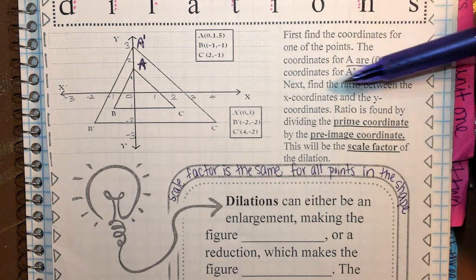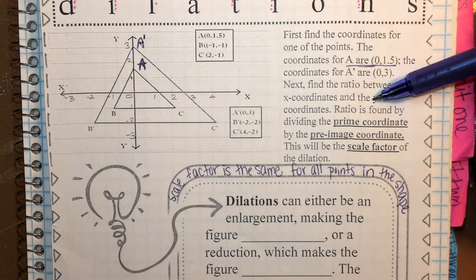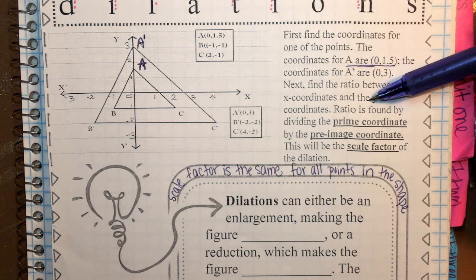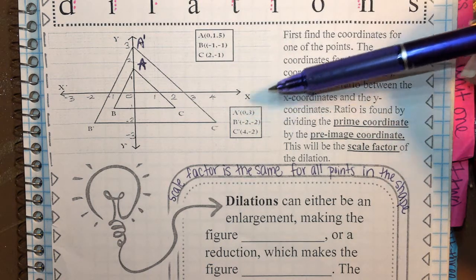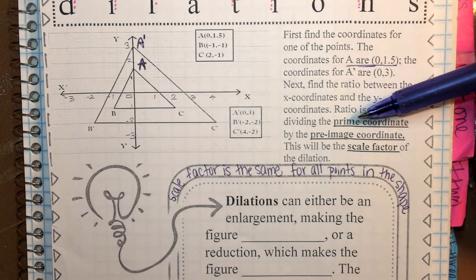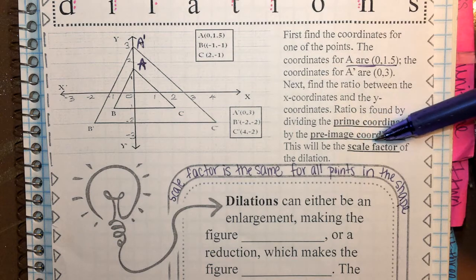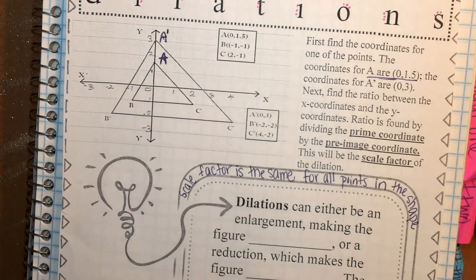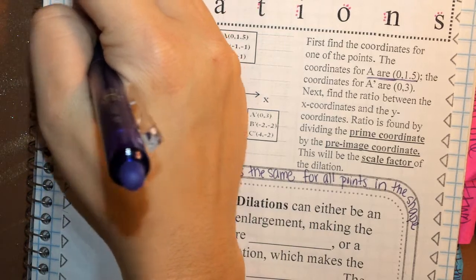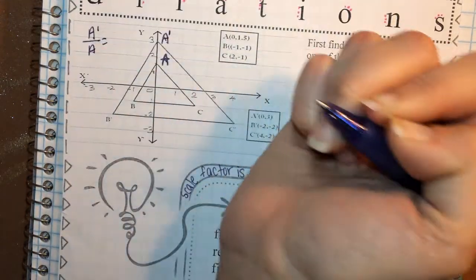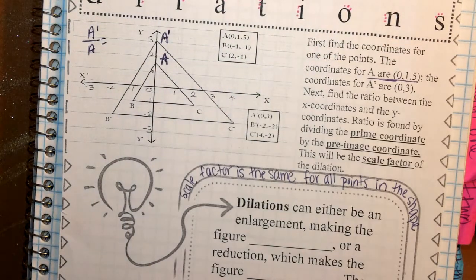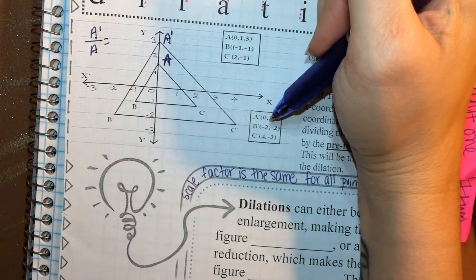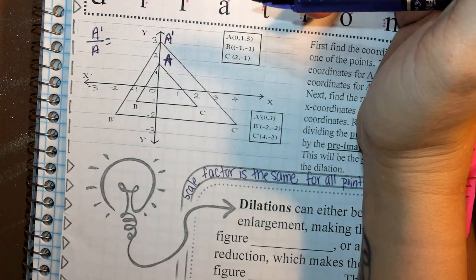Okay, now it says find the ratio between the X coordinates and the Y coordinates. So that means that we're going to divide the prime coordinate by the pre-image coordinate. So for A, that would be A prime divided by A. Let's do our X values. That would just be 0 divided by 0, which is 0. That's fine.